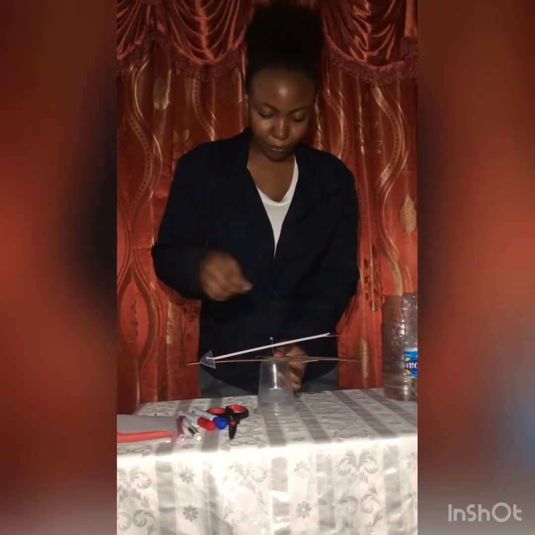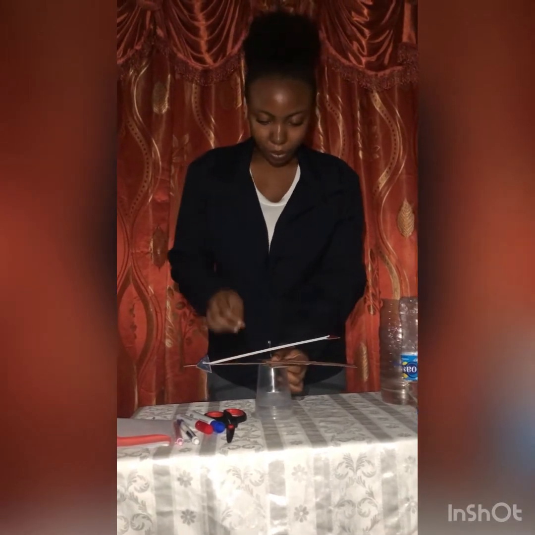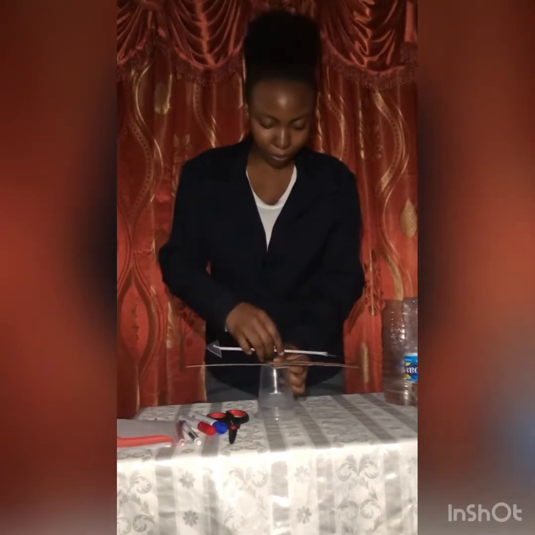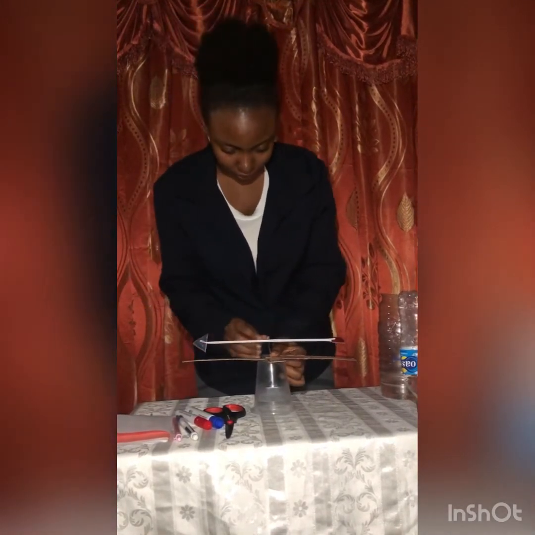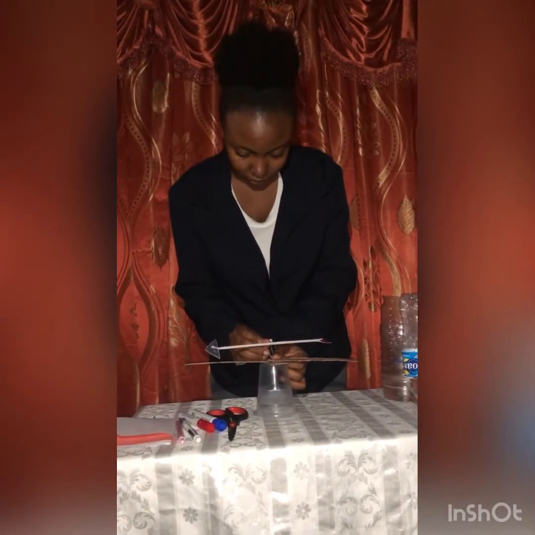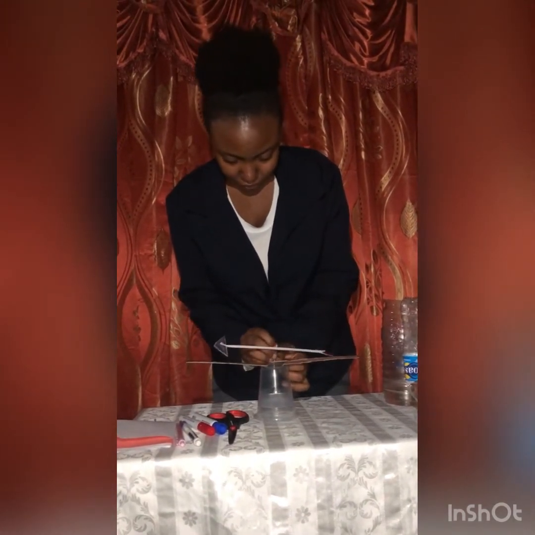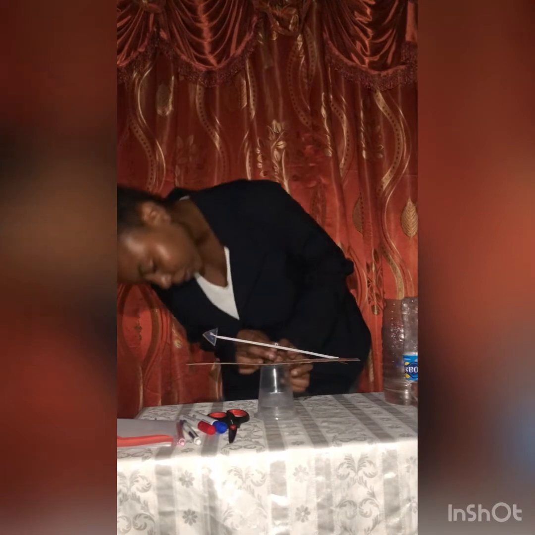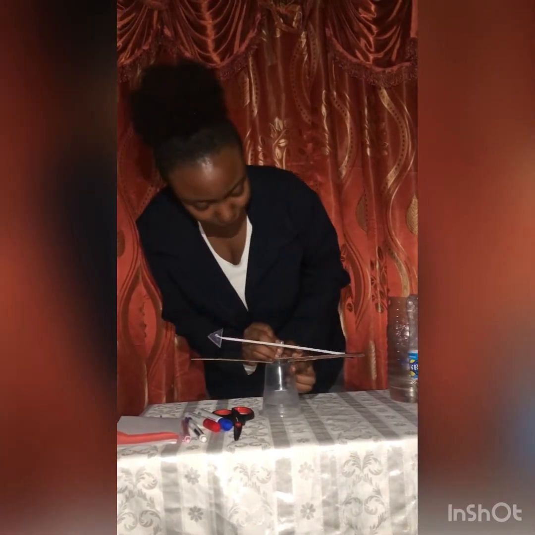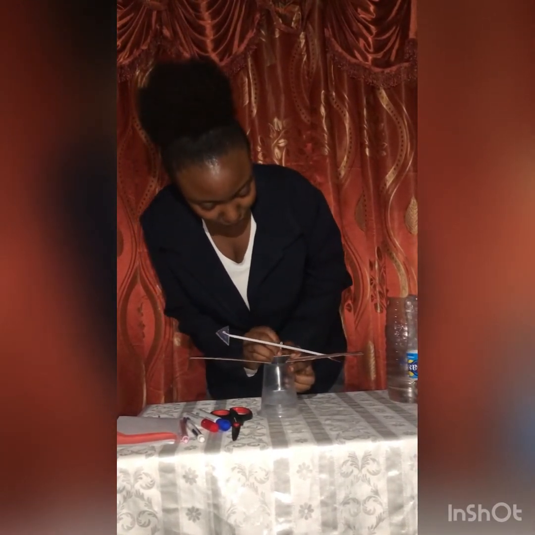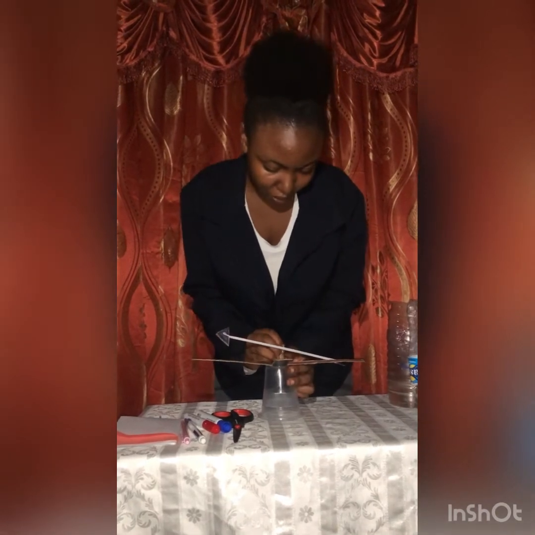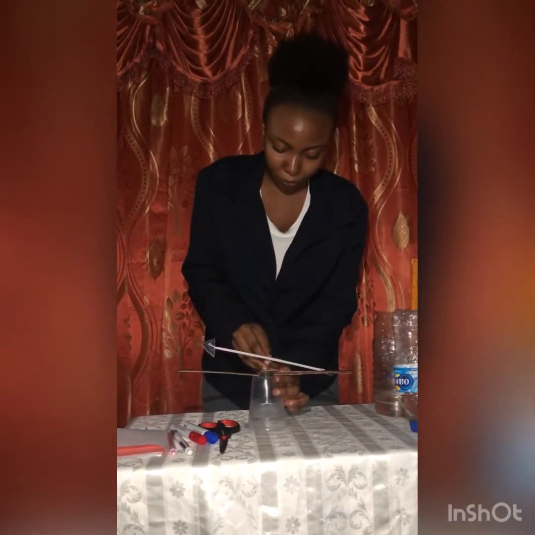Right? So now to keep our stuff steady, I'm just going to take a pin and bore it right in there, just to keep it steady so that it won't be moving.